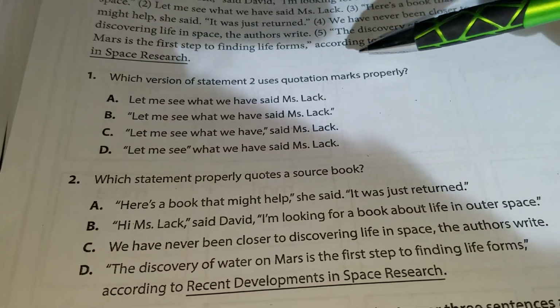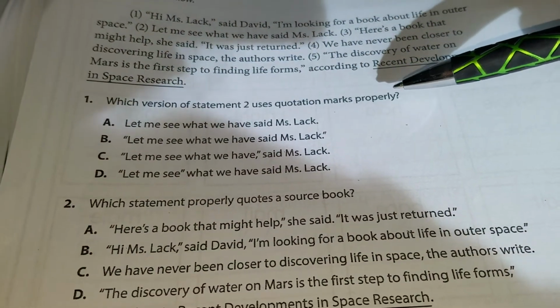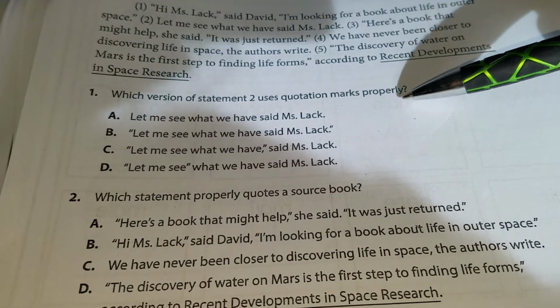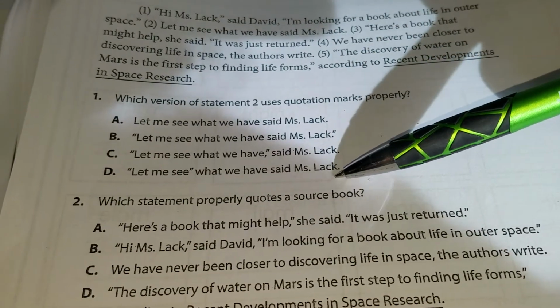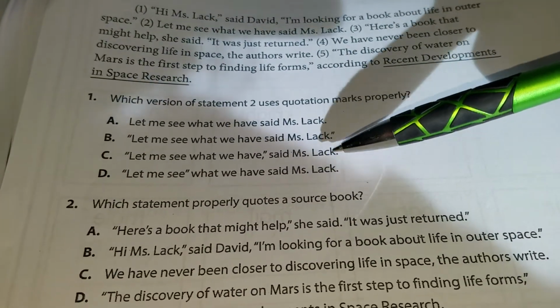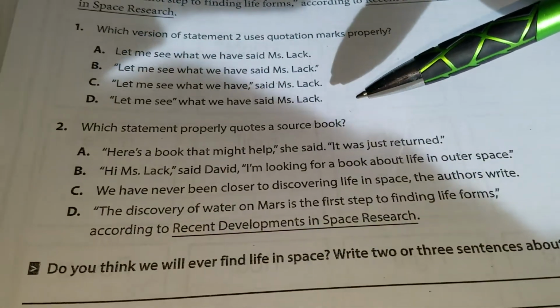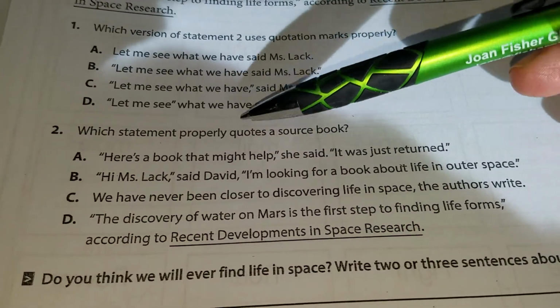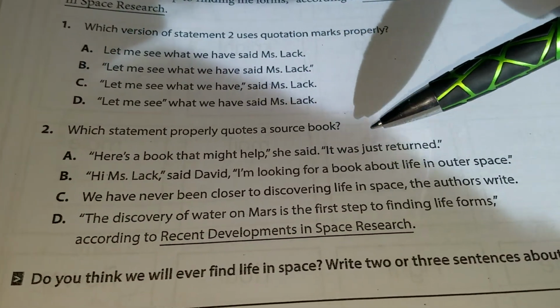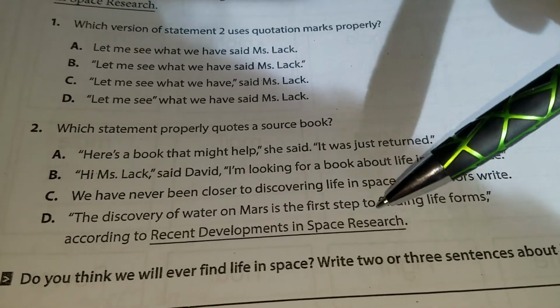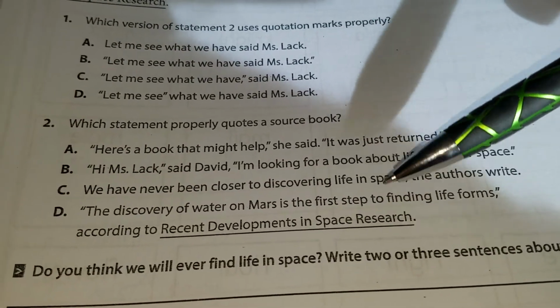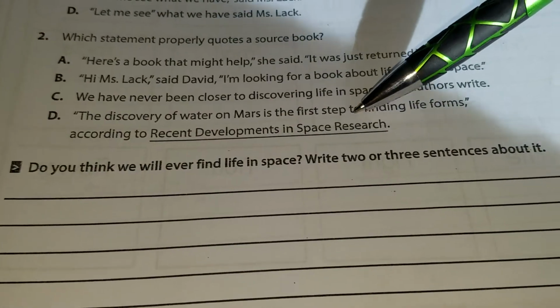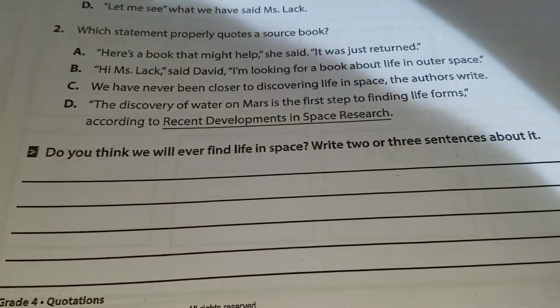But look down here. Which version of Statement 2 uses quotation marks properly? So you're going to pick out the one that is marked correctly. Number 2, which statement properly quotes a source book? Think about how you quote a source book. And there you go.